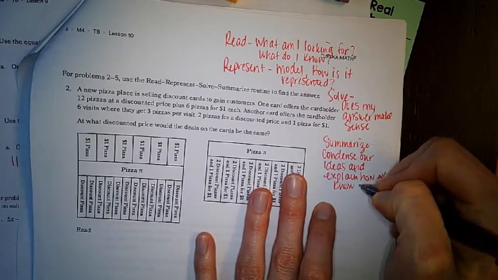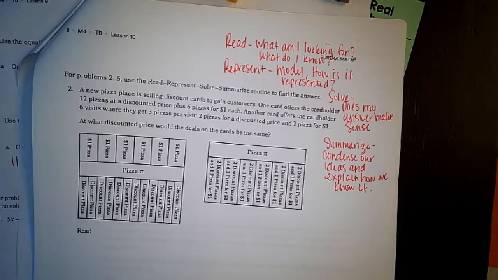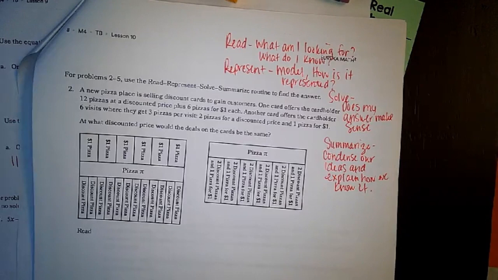So you have 4 things that we are working through to try to solve this problem using all of the words. A lot of people get really, really scared of word problems, but we're not going to get afraid of word problems. We're going to do everything that we need to be able to solve them. So let's look at number 2.